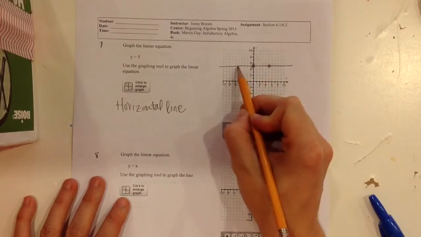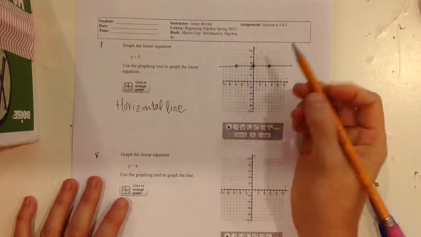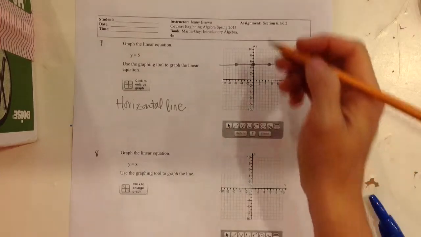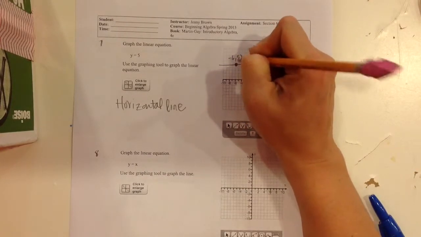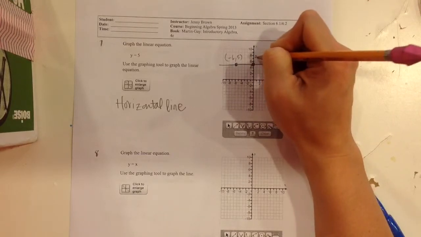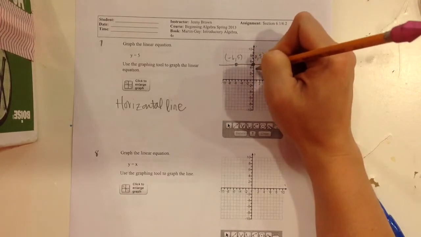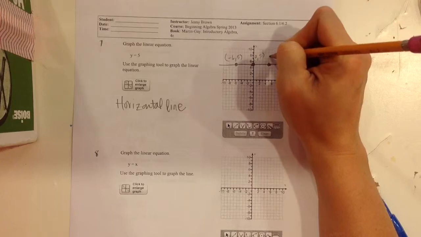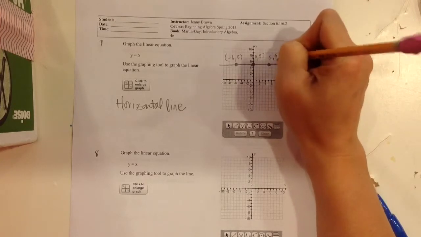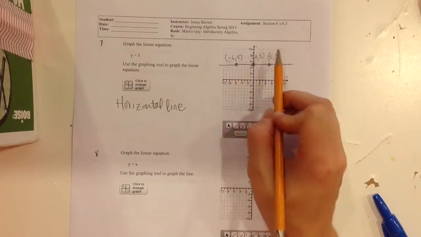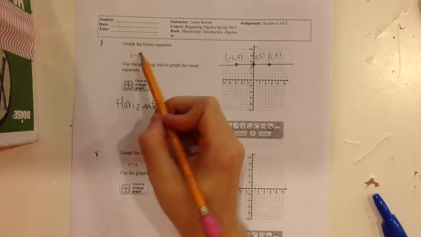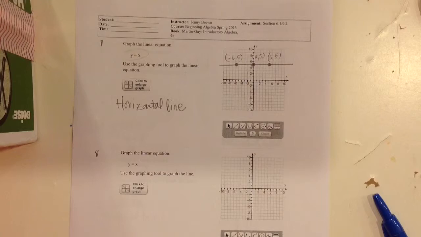Okay? So again, I'm going to show you the difference or why this is y equals 5. So this point is at negative 6, 5. This point is at 0, 5. This point is at 5, 5. And notice that 5 for your y's are always the same. That's what they have in common. So that's why the y equals 5 graph is a horizontal line at that level.